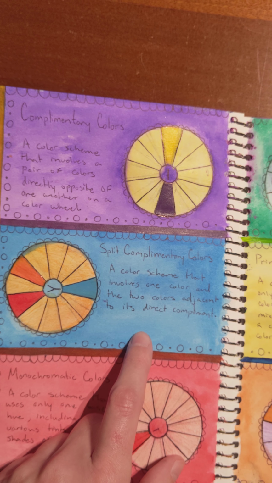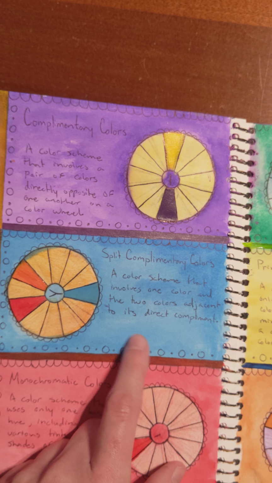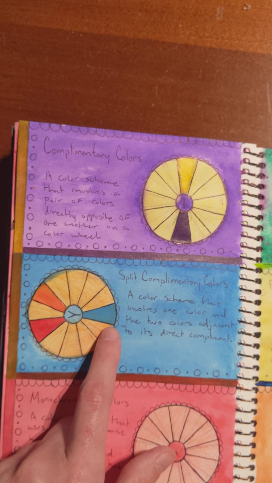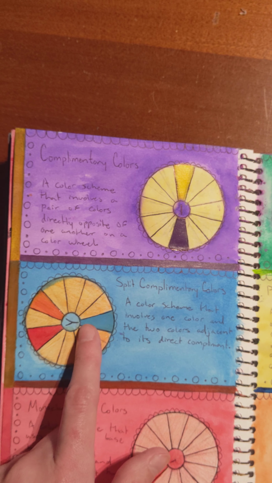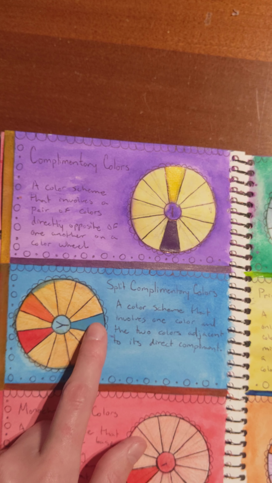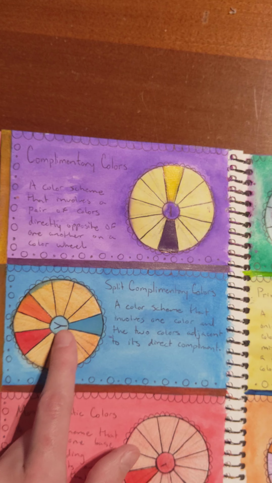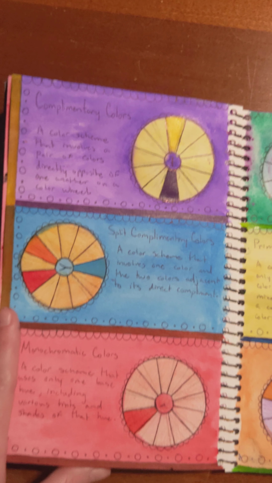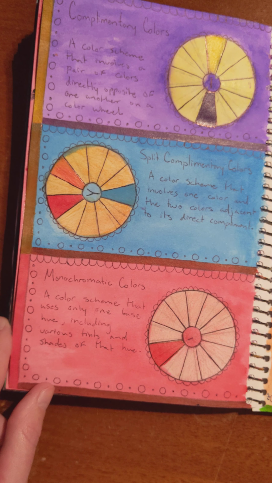The next one is split complementary colors. It is a color scheme that involves one color and the two colors adjacent to its direct complement. So the opposite of blue would usually be orange, but since it's split complementary, the other ones are red and yellowish orange.